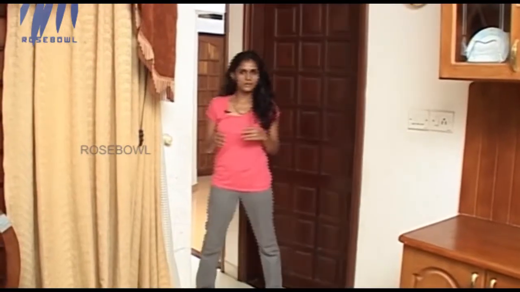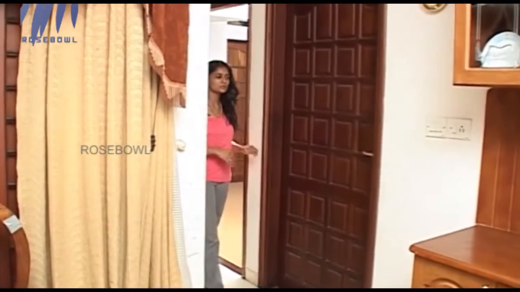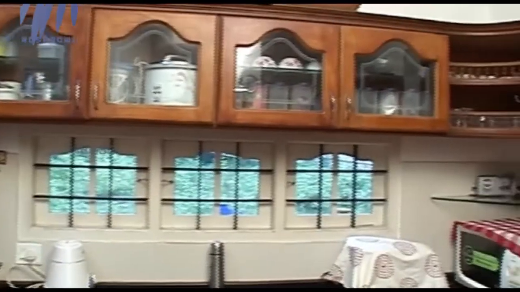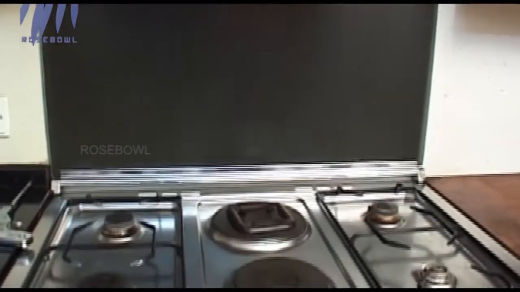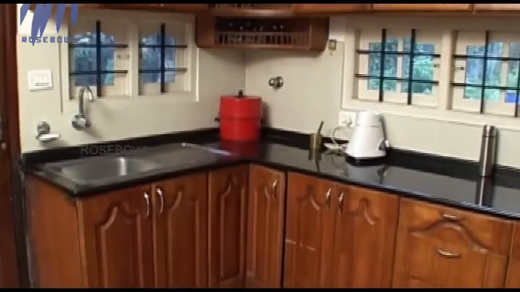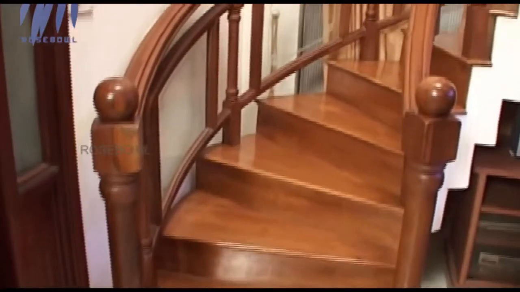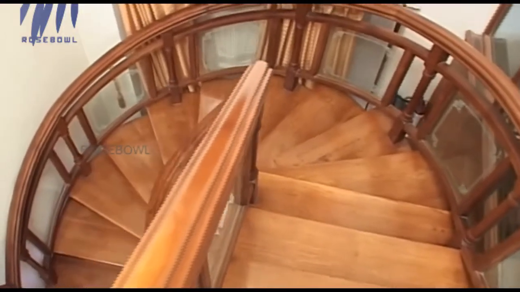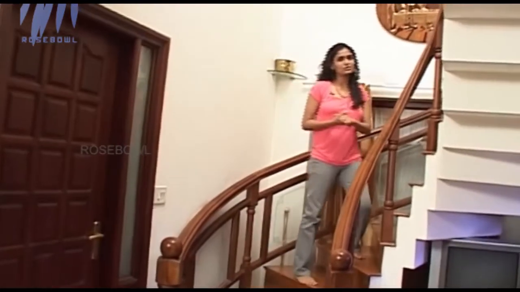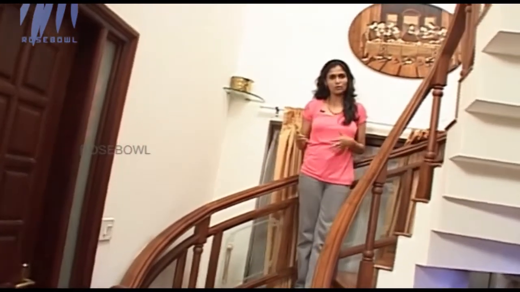We just saw the master bedroom. Now the kitchen, we'll go see the kitchen, which has been made right next to the master bedroom. With the rest of the house, this stairway has also been made out of teak wood. Since both the owners are engineers, the top 2 floors are used as their office space.